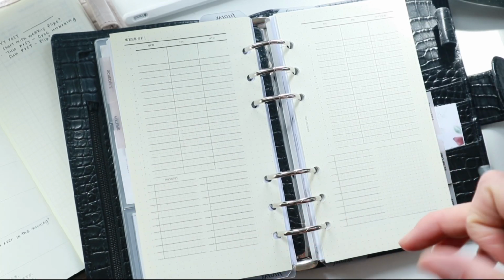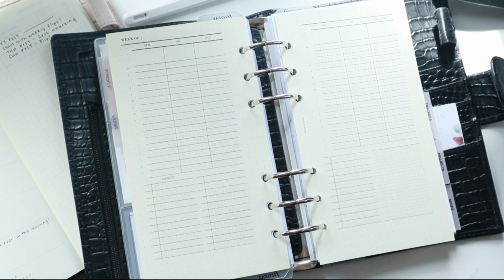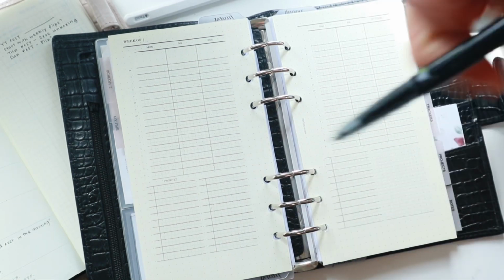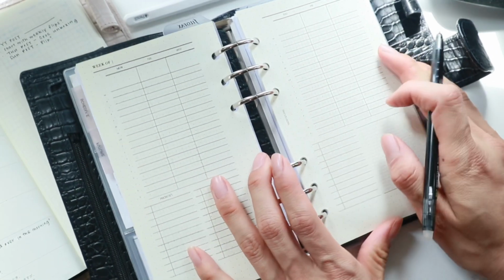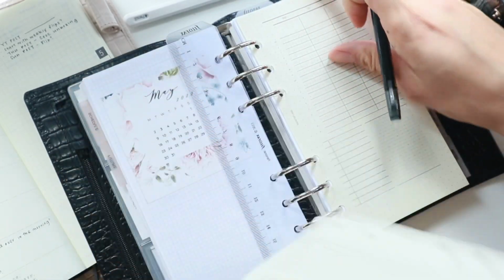Oh, I'm so bad at this because it's this awkward positioning, and anyways, then I have to try to squeeze in and write. Okay, so the first thing that I'm going to do, oh gosh, is take it out of the planner actually.